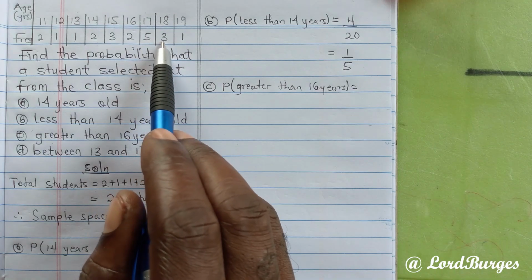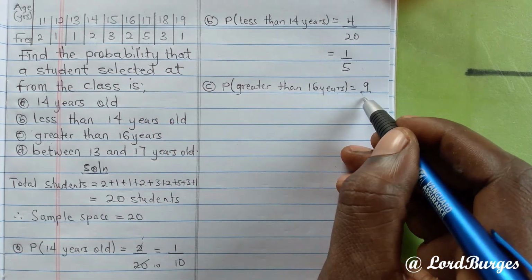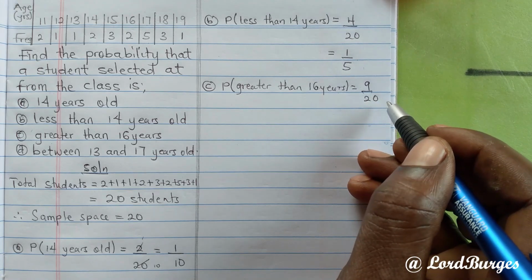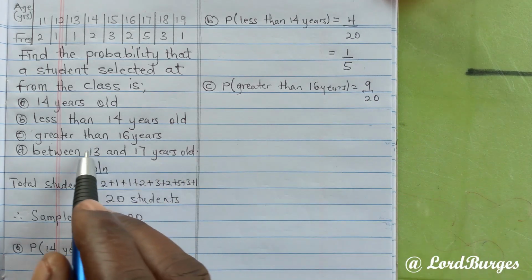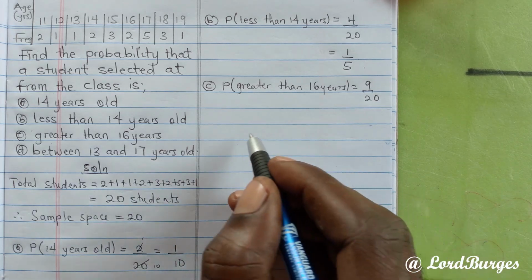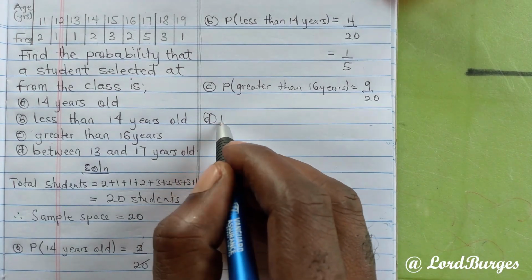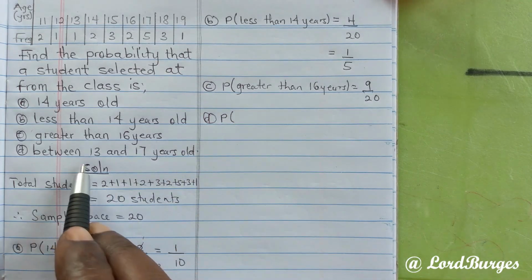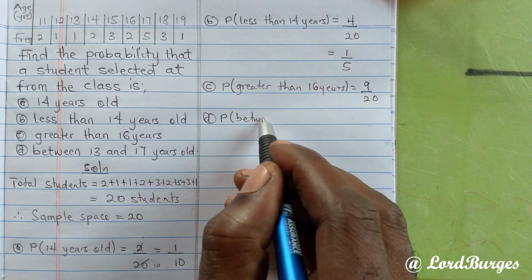So 5 plus 3 plus 1 gives me 9 out of 20. So 9 out of 20 students are greater than 16 years. Then D, probability of students who are between 13 and 17 years.